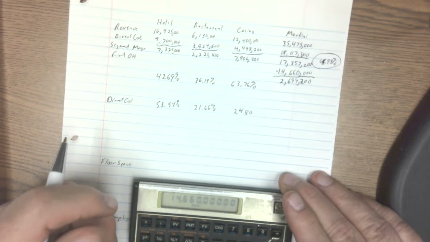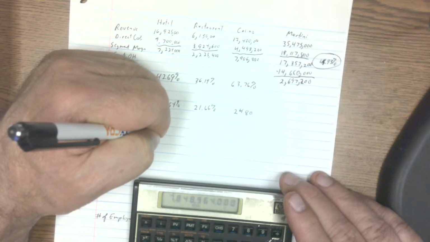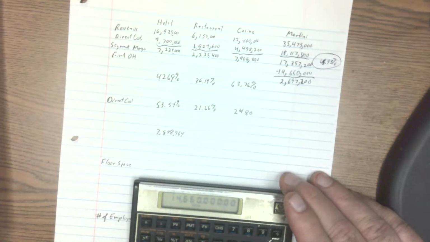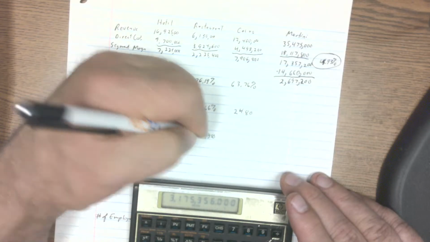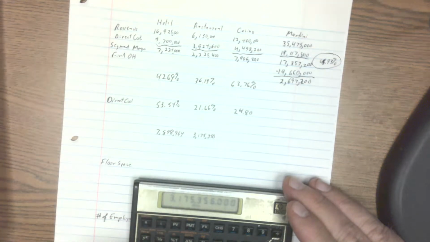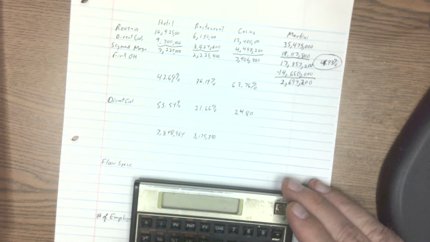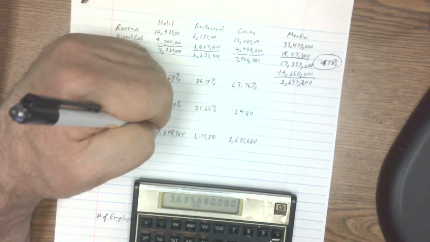Okay, so now the total, remember, is the 14,660,000. And I'll store that one also, times 0.5354 is 7,848,964, times 0.2166 is 3,175,356, and times 0.248 is 3,635,680.